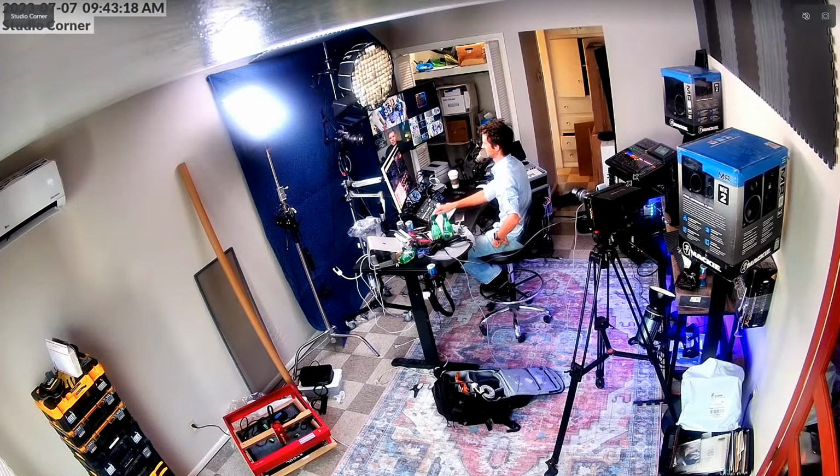Next question in from Josh Kaufman in Pittsburgh, PA. Josh asked, moving away from the gear, what studio room and environment considerations need to be accounted for?